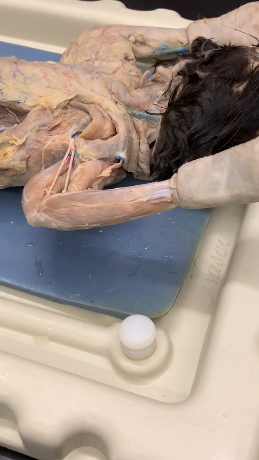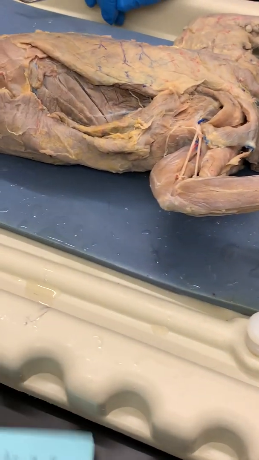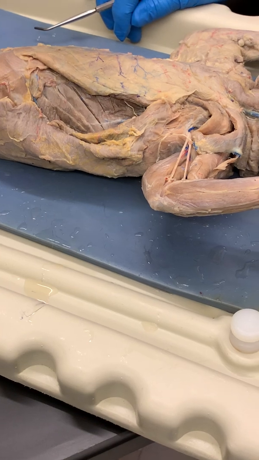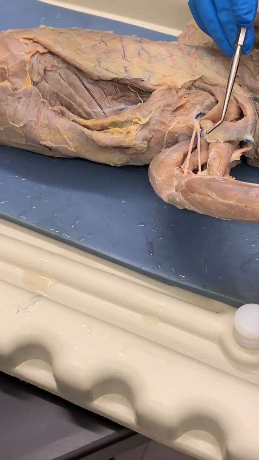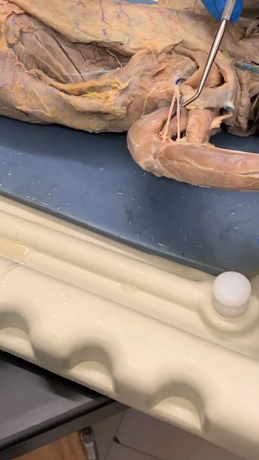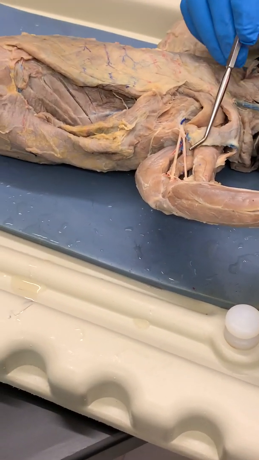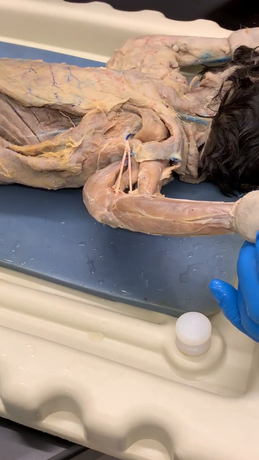Oh yeah. All right, let's go down to the arm. What did you say about the brachial plexus? Are we doing the leg? Yep, we're gonna do the leg. Brachial plexus is right next to the biceps brachii. Oh, okay. See that? Okay.